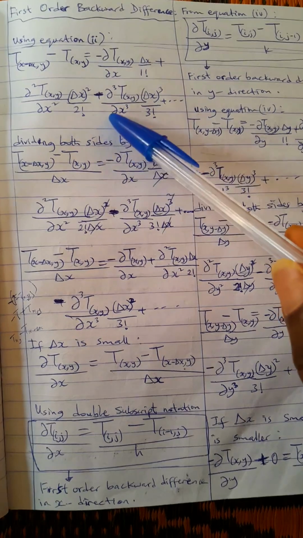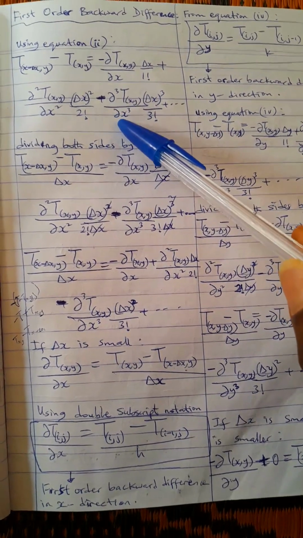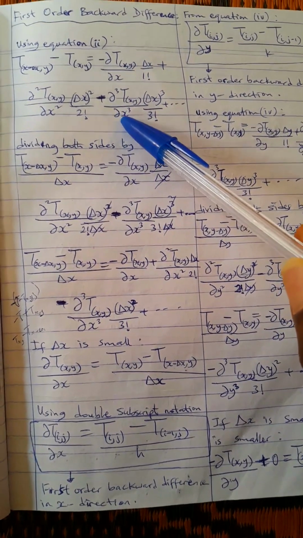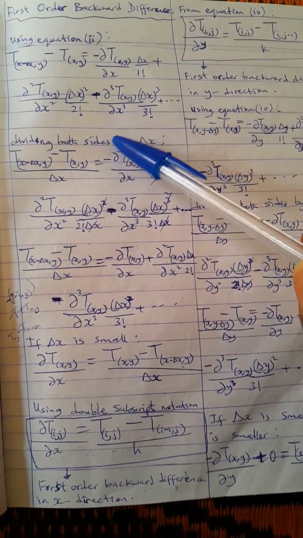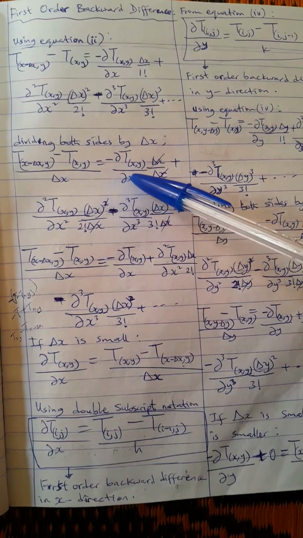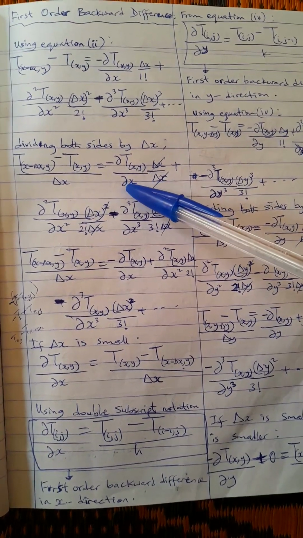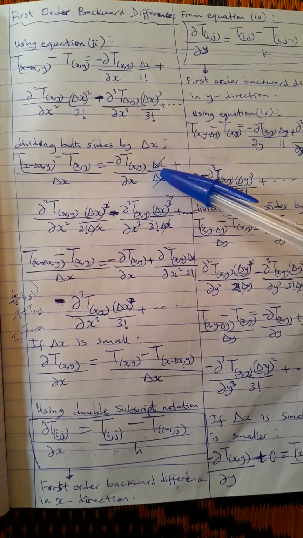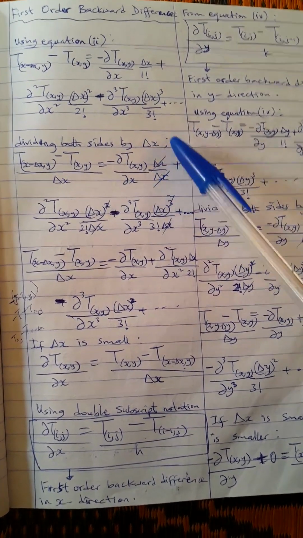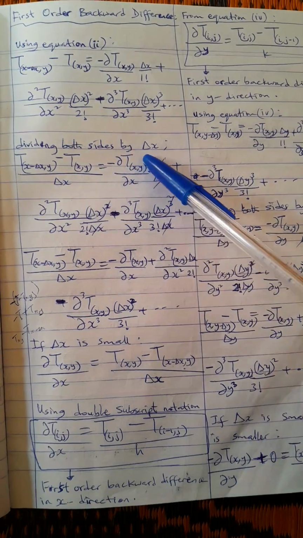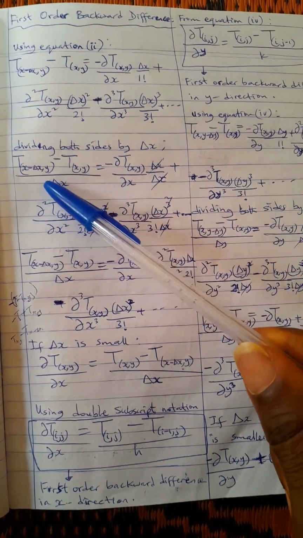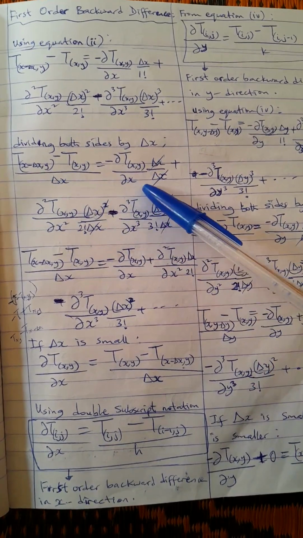And if it is y direction, you will see all these ones, they are what? The x is now delta y. It's now the y for y direction. But we are still in x direction. That's why you are seeing x. This is the x here, and that's why you are seeing delta x here. So divide both sides by delta x. You divide the left side by delta x, the right side also by delta x.